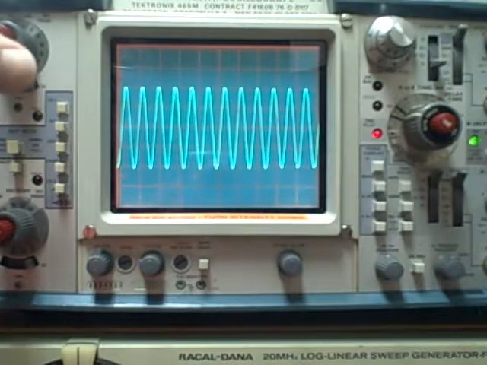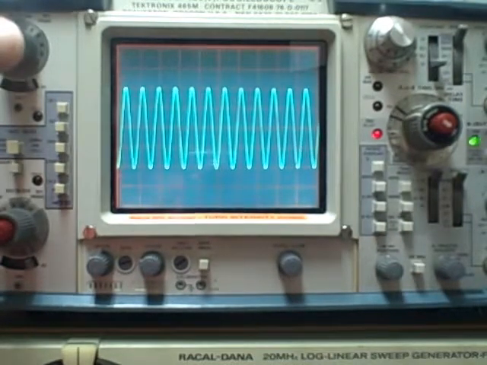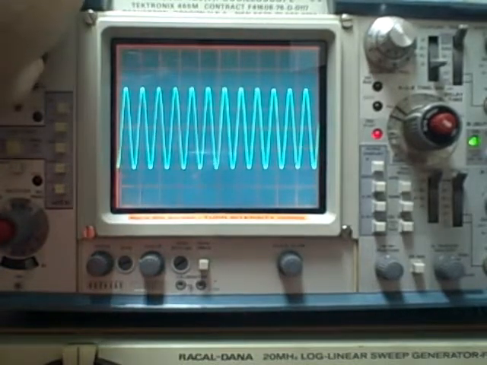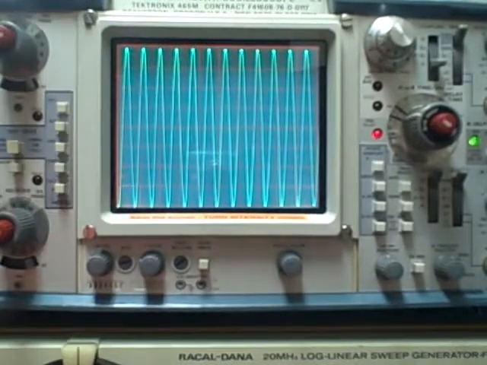So now let's reduce our range again. We're going to 0.1 volt per division. We should now be at max. There we are. And we want to reduce ourselves to half scale. So right now we're at 0.4.